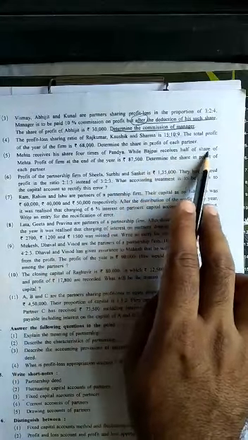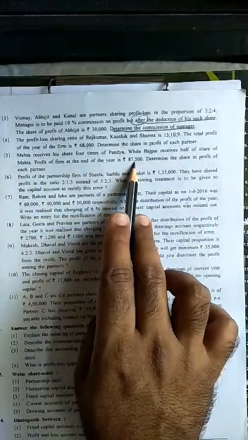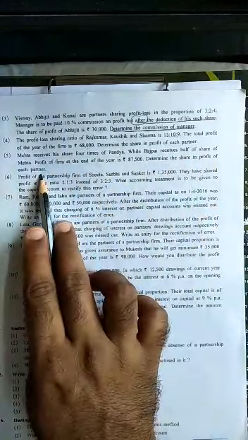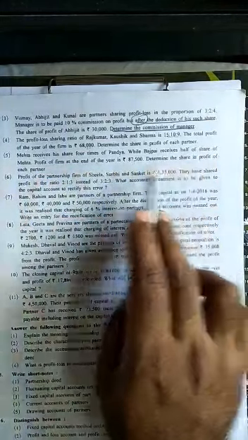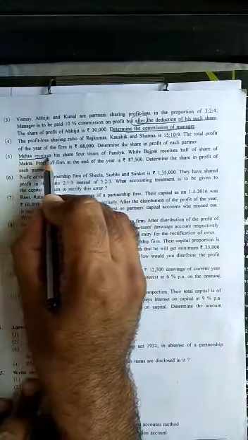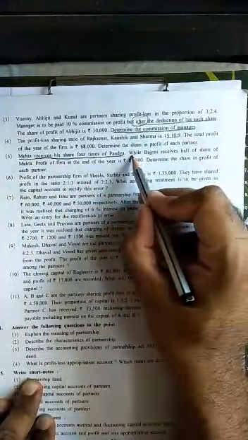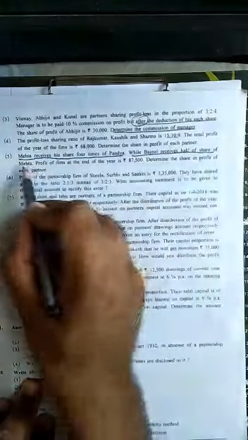Bajpai receives half of the share of Mehta. Profit of the firm for the year ended is given, 87,500, and we are required to distribute the profit among partners. So for distribution of profit, we need the profit sharing ratio. And here we are provided with the hint. Mehta receives his share 4 times of Pandya, while Bajpai receives half the share of Mehta.